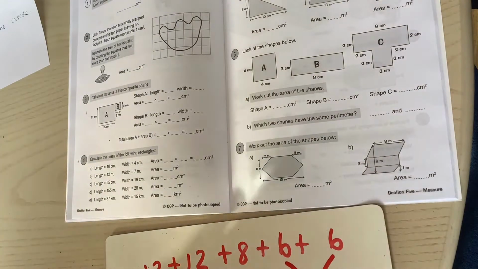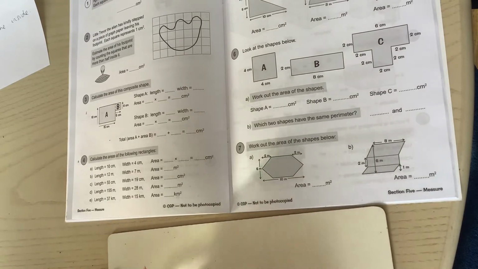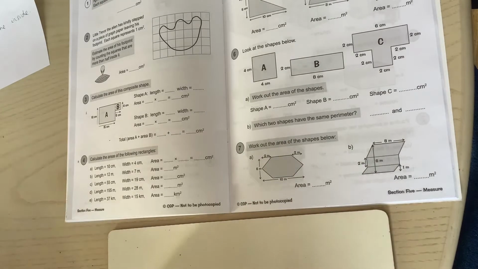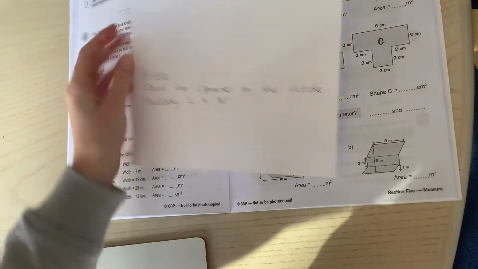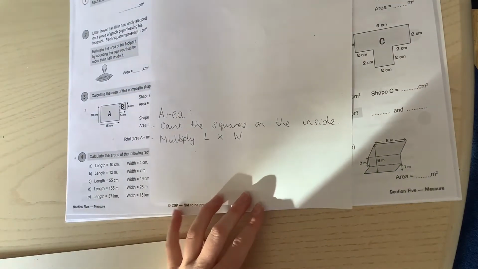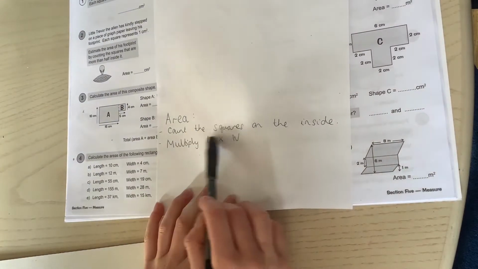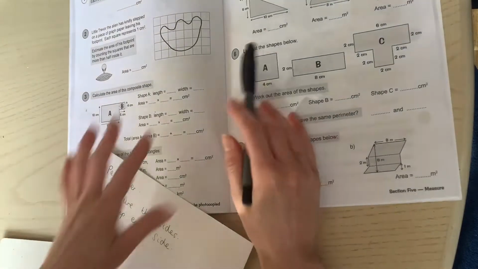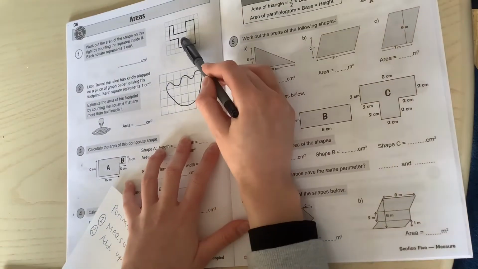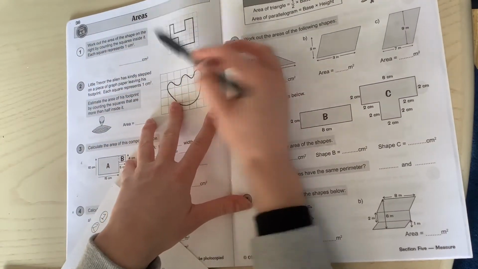So when we're doing area, remember we're looking at the inside of the shape. So our perimeter was our outside, our area, we're looking at our inside. So there's two options when you're finding the area. Sometimes what you'll have to do is count the squares on the inside of your shape. So for example, in this question, I asked you to count the squares on the inside.